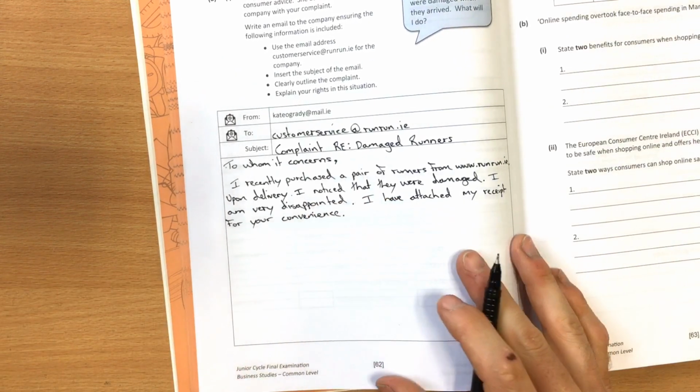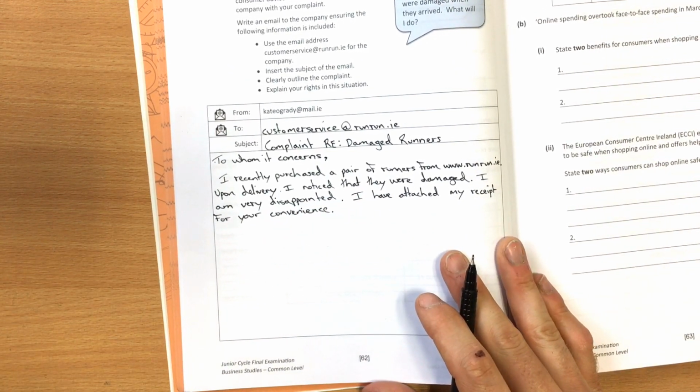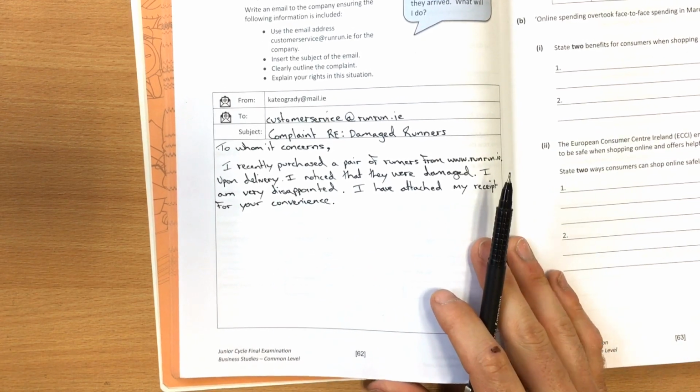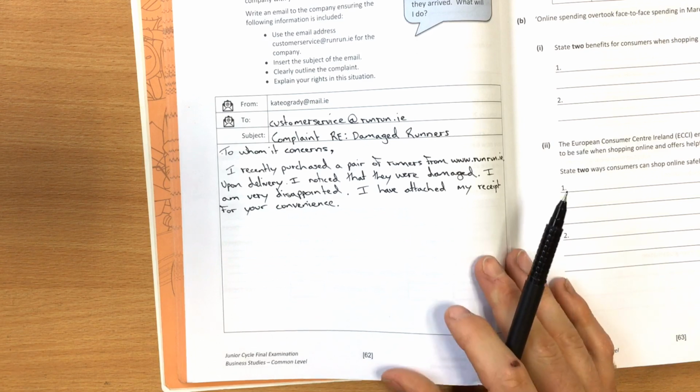Okay, so I recently purchased a pair of runners from www.runrun.ie. Upon delivery, I noticed that they were damaged. I am very disappointed. I have attached my receipt for your convenience.